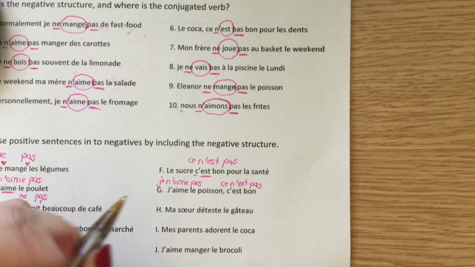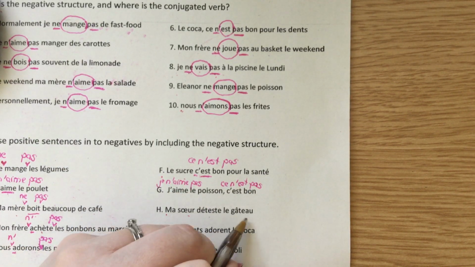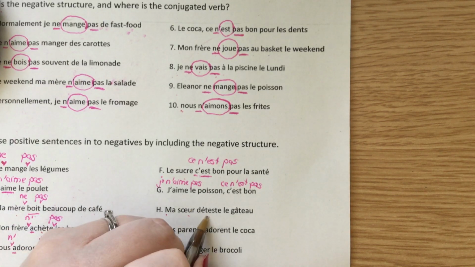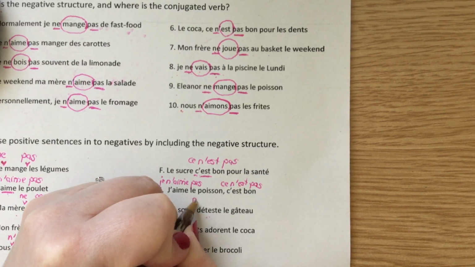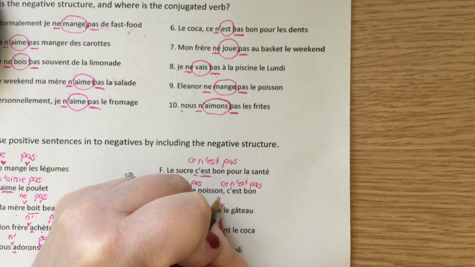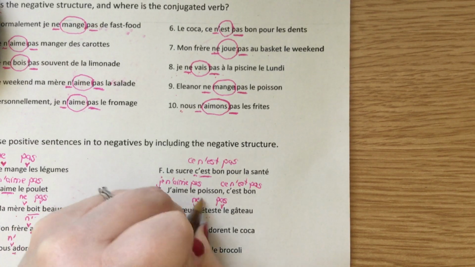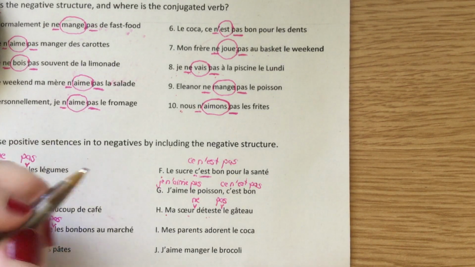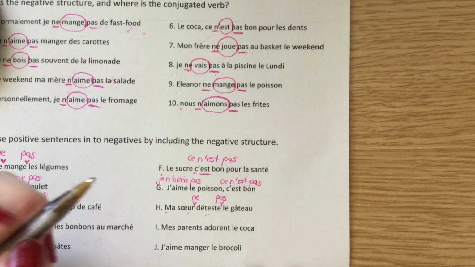My sister hates cake. What's my verb? My verb is hates. So we're going to put a ne and a pas either side. Who could hate cake, eh? Ma sœur ne déteste pas le gâteau. My sister does not hate cake.